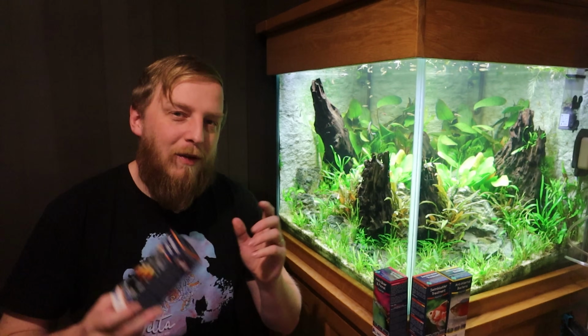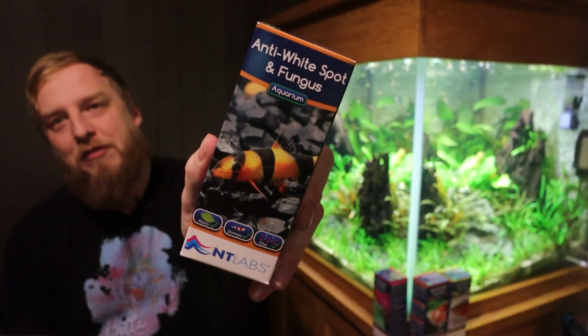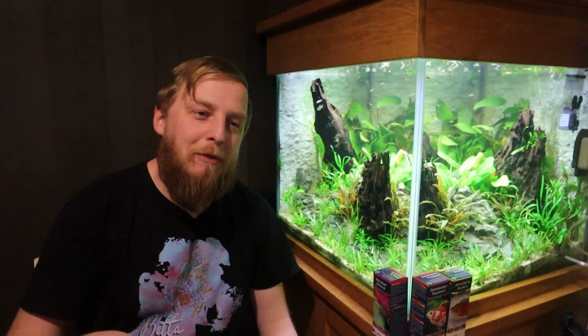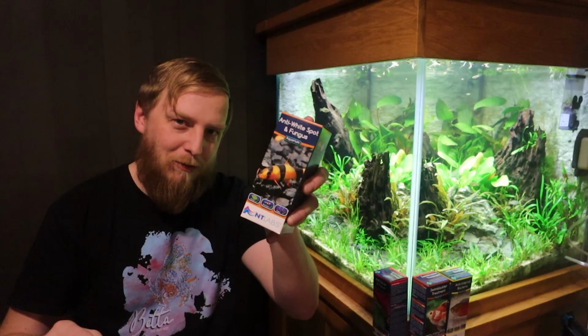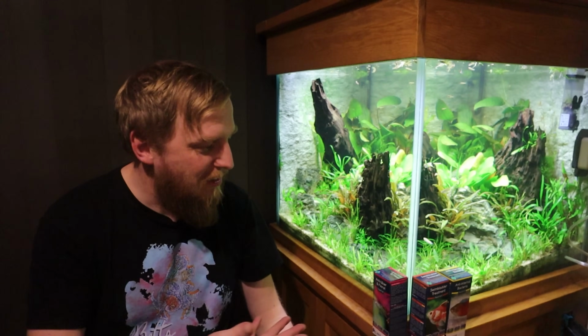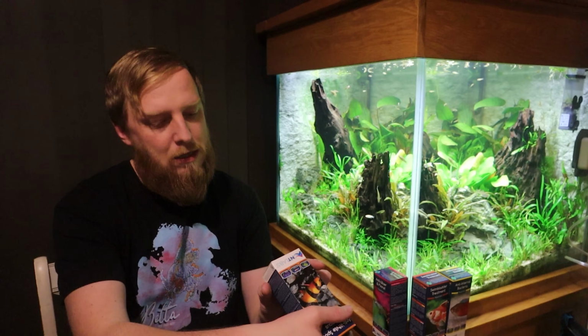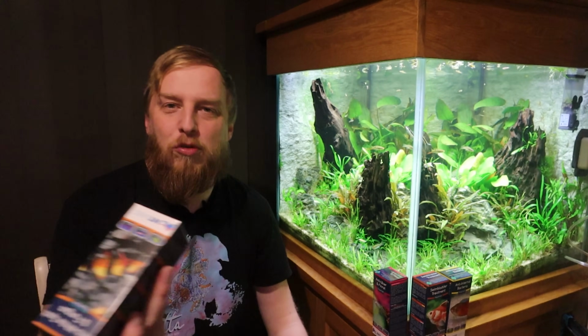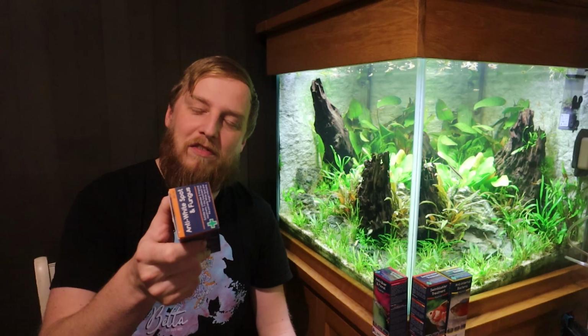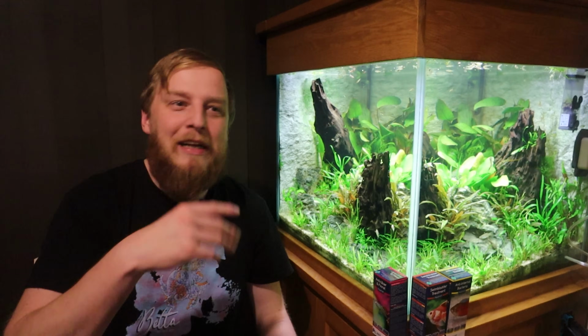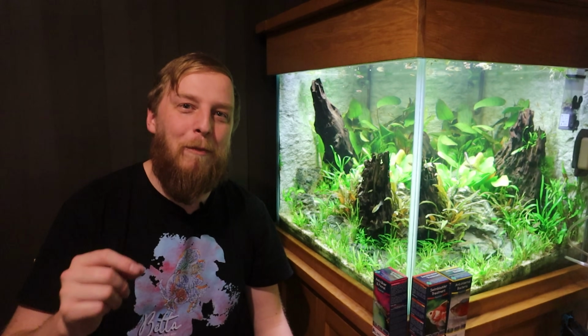Now, the good thing is, NT Labs have the anti-white spot and fungus that we have already talked about. If I was going to buy any one treatment to have in my cupboard, it would be anti-white spot and fungus. For the sake of £25-30, having those treatments sat in your cupboard, ready and raring to go, is going to be worthwhile. They last a while. This one I haven't opened yet, and it's dated 2026, and if you're watching this in the future, it might be past 2026, but it has about 2 years expiry date, so it can sit in my cupboard just in case a problem comes up.